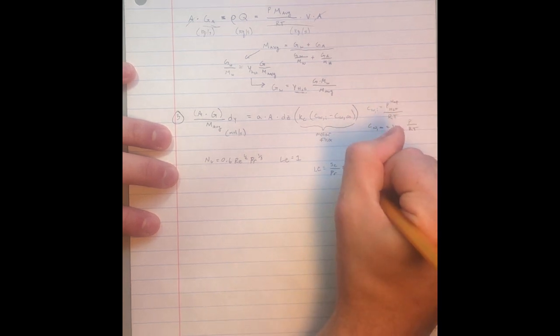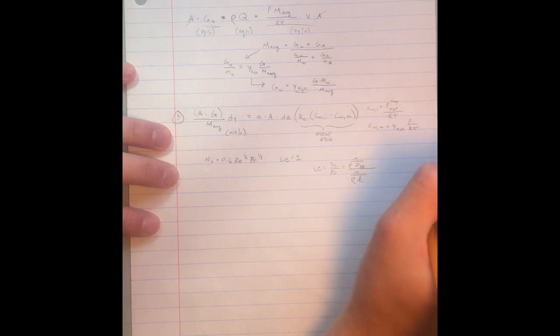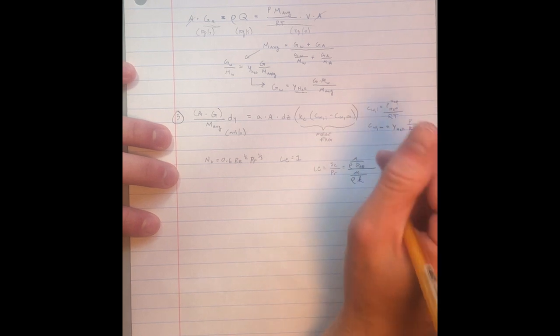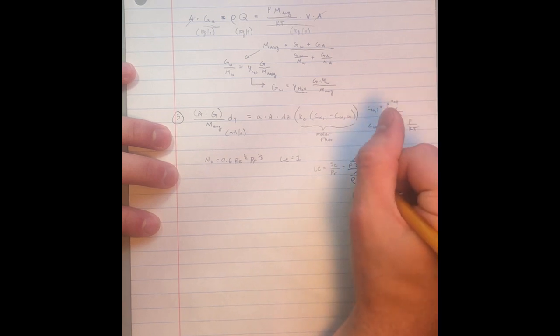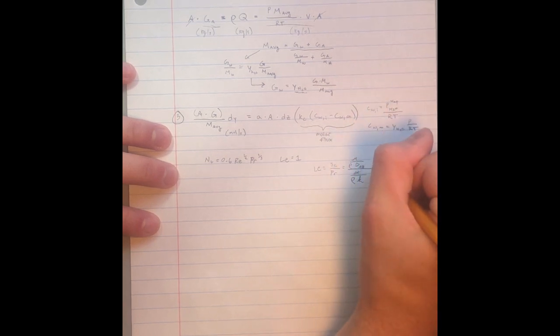And then our Prandtl number is equal to, again, our kinematic viscosity over our thermal conductivity, sorry. So from this, cancel those out.